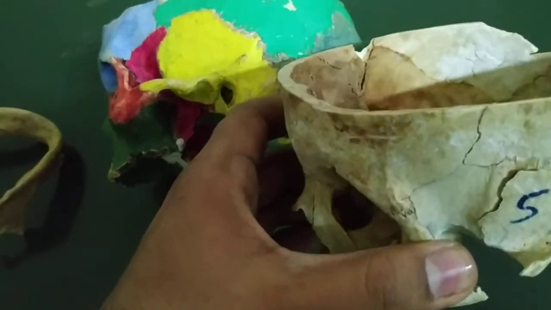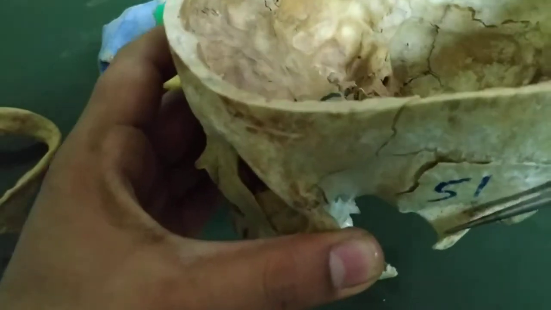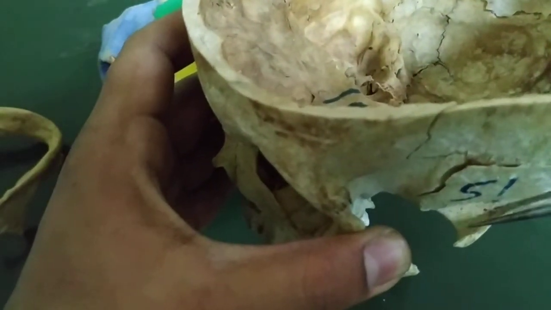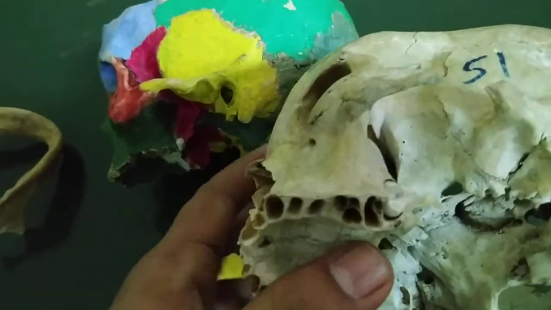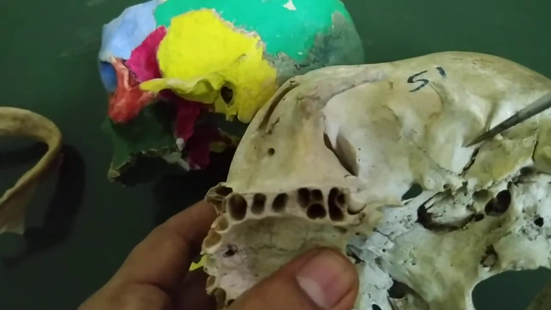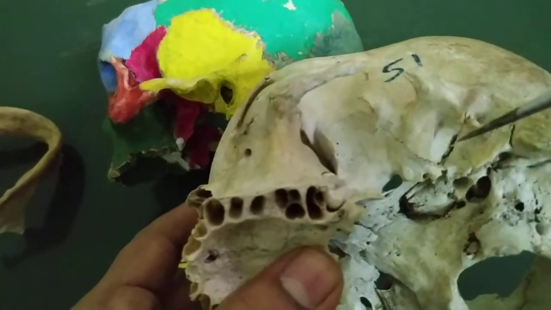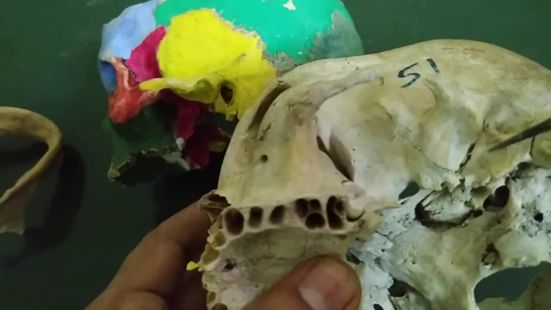The structure present at the concave upper surface is the tendon of temporalis, which is present at the level of this concave upper surface of the zygomatic arch. And what about the lower surface? The lower surface is called the mandibular fossa. This mandibular fossa has two parts, the articular part and the non-articular part: the articular part anteriorly, and the non-articular part posteriorly.